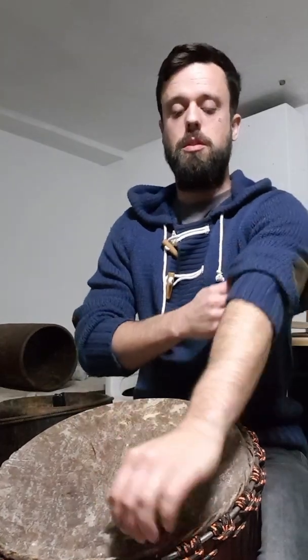Alright? So having said this, of course I'm going to share the way that I learned this rhythm and this pattern specifically, which is very, very common. So let's break it down. After all this talk, I'm going to demonstrate it again, just a little bit, and then we'll break it down. So let's go. We will start by doing a bass, slap, a bass, and tone.